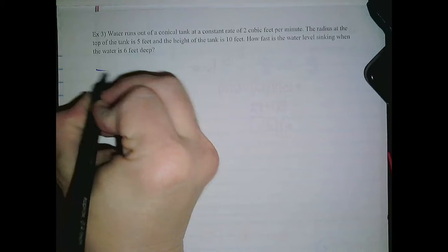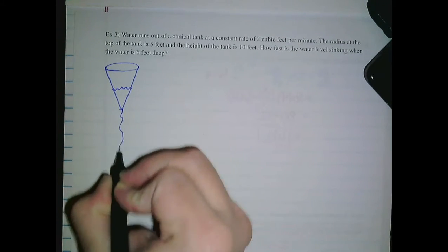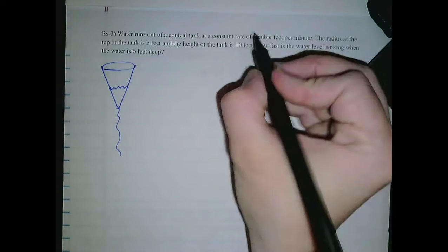So I'm going to go ahead and draw a picture of what's happening. We have a conical shaped tank where water is running out. So I'm just going to draw a tank shaped like a cone. And this tank has some water in it, and the water is running out of that tank. And it says that it's running out at a rate of 2 cubic feet per minute. So water runs out at a rate of 2 cubic feet per minute. So they've given us a rate of change. That's going to be what we're given.